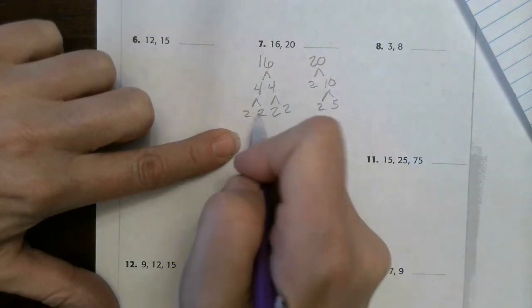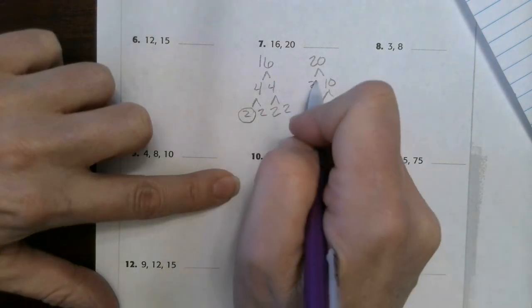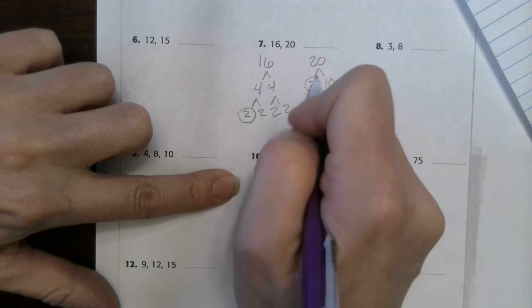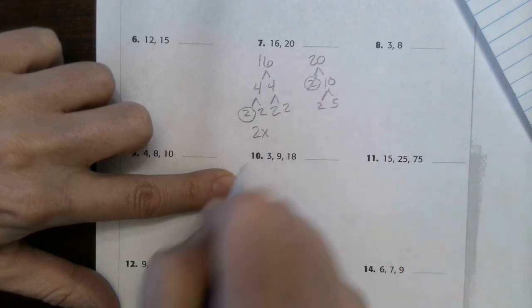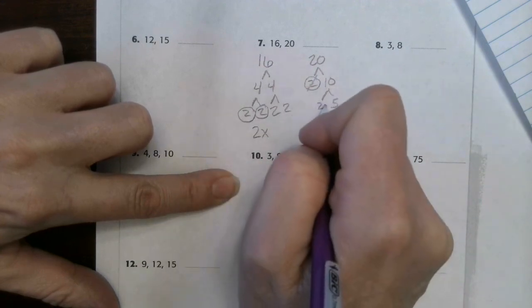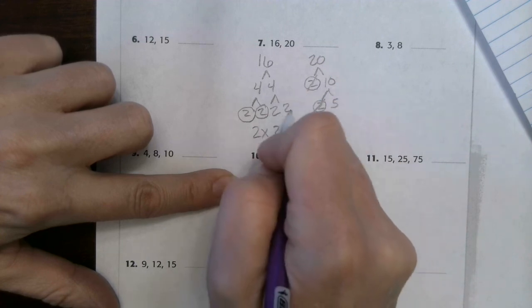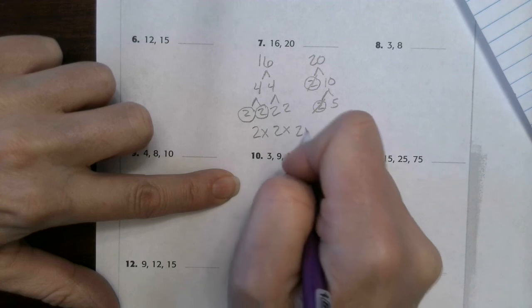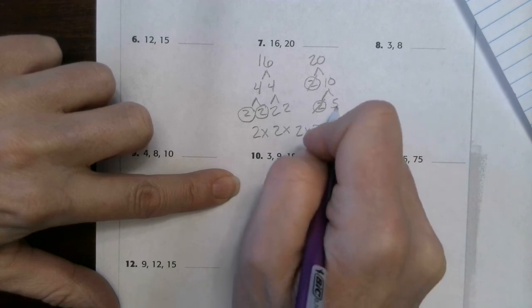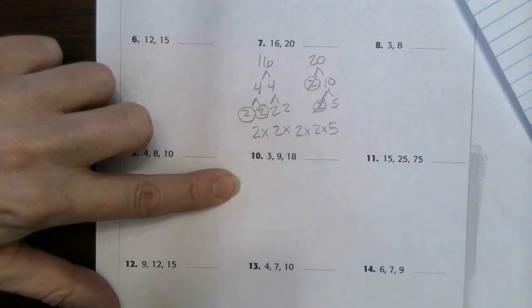Okay, so now look. We have 1, 2 here. 1, 2 here. So I'll get rid of 1. Keep 1. 1, 2 here. 1, 2 here. I'll get rid of 1 and keep 1. These 2s don't have anything over here, so I'll keep both of those. There's not a 5 over here, so I'll keep the 5.